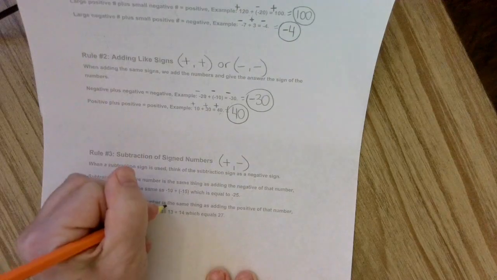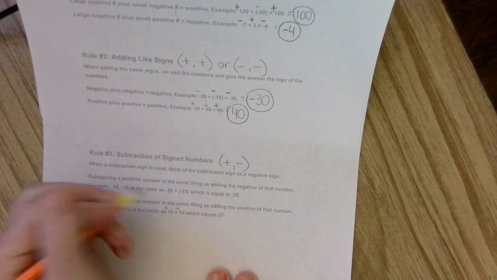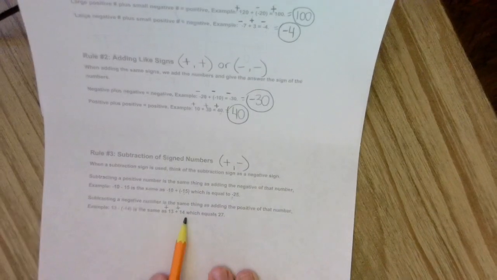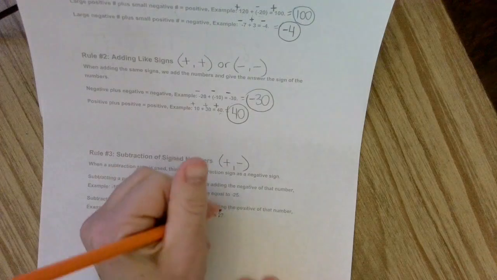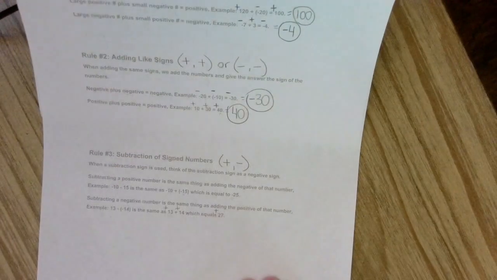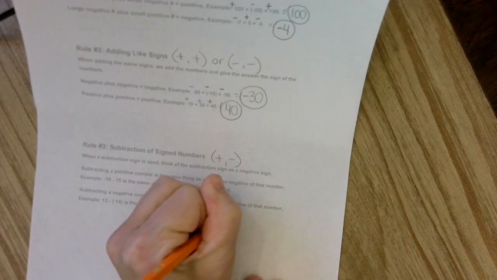Okay, so you can think of it as positive 13 plus 14. So you would add 13 and 14, which gives you 27. Okay, now because 13 and 14 are both positive, that means that my answer is also a positive 27. But remember, I don't actually have to write it like that. I can just write it as 27.